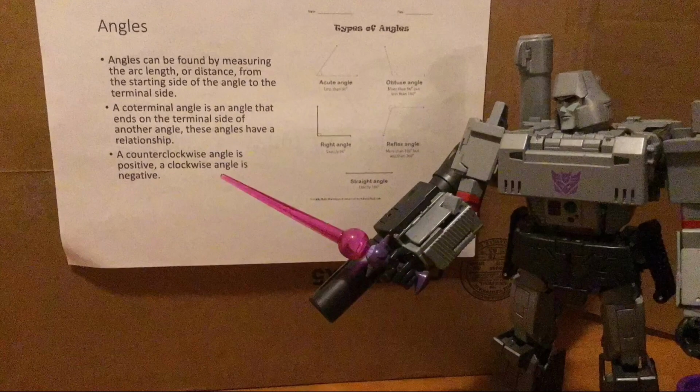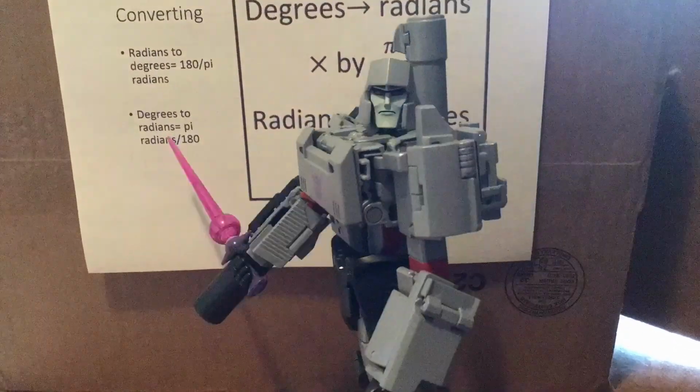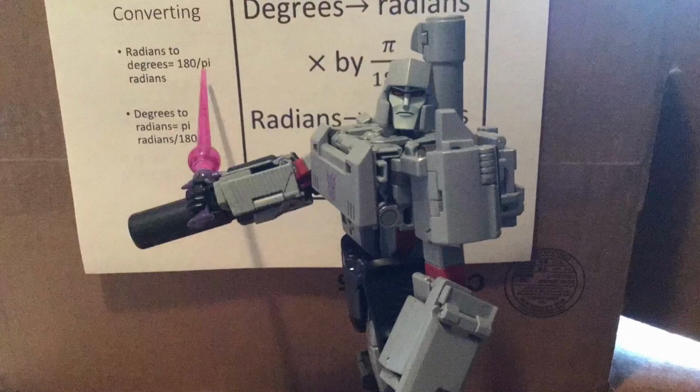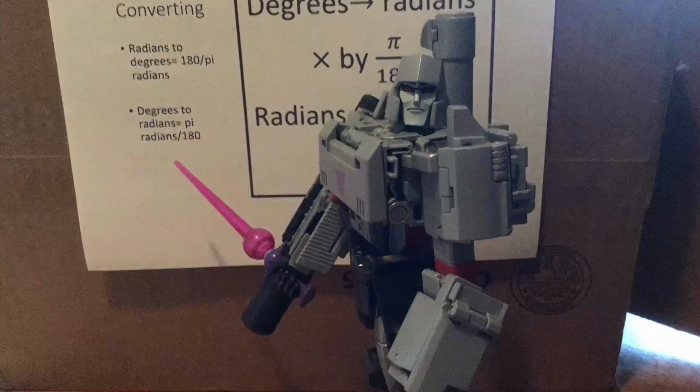Coterminal angle is an angle that ends on the terminal side of another angle. They usually have a very close relationship. While a clockwise angle is negative, a counterclockwise angle is positive, despite how weird that is. You can convert radians to degrees by multiplying by 180 over pi. You can also convert degrees to radians by multiplying by pi radians over 180. This allows you to convert the two interchangeably.